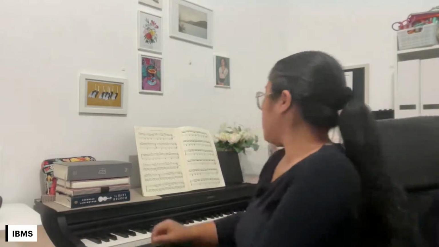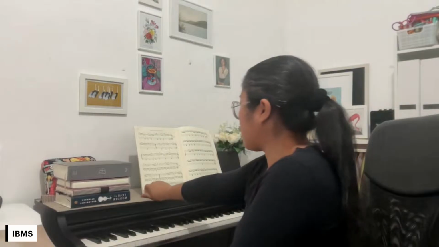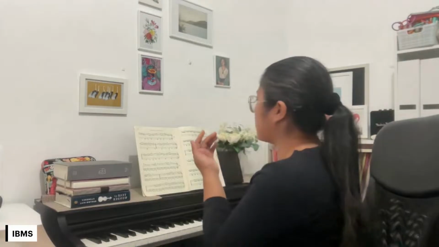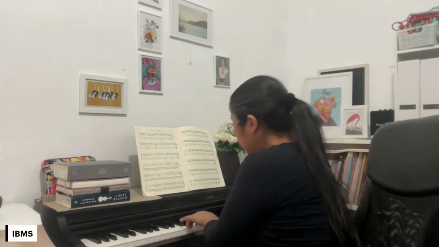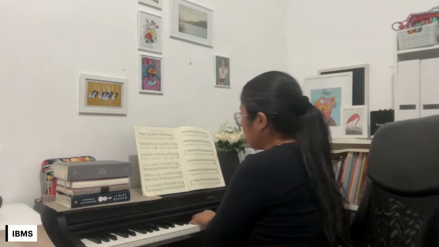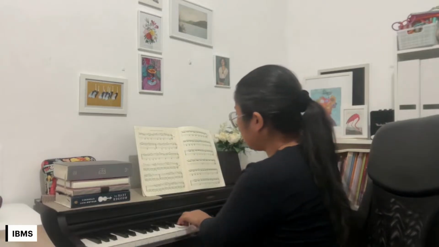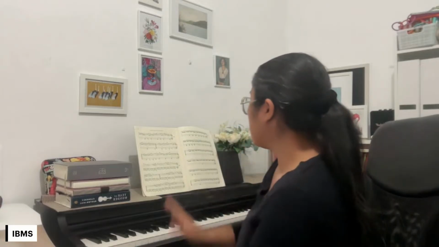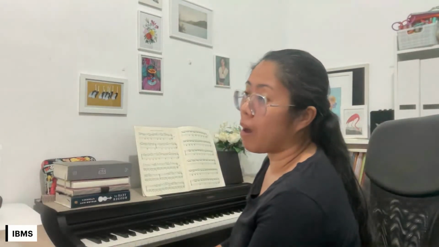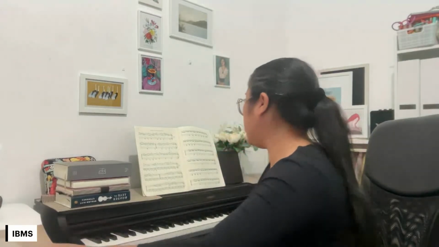Other than that, that's your challenge for 18. 19 now is an exercise for the thumb. Make sure your thumb is standing as you're playing it. This is a lot of skills. Okay, and then the same thing with 20 though. Make the right hand come out more. Heavier right hand, lighter left hand.